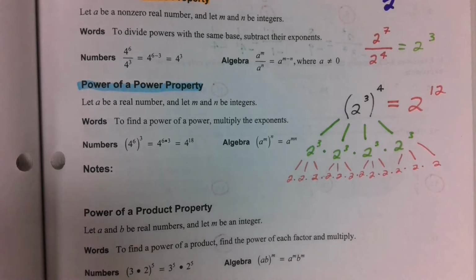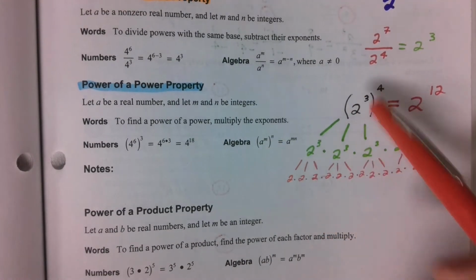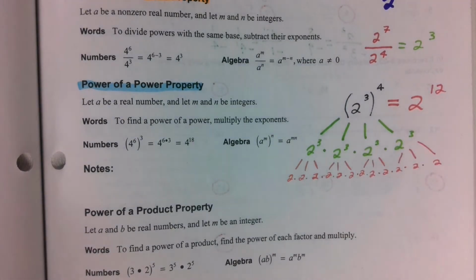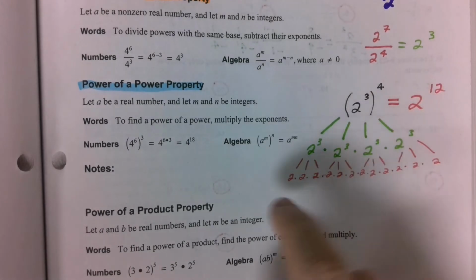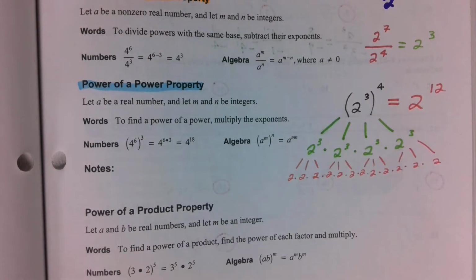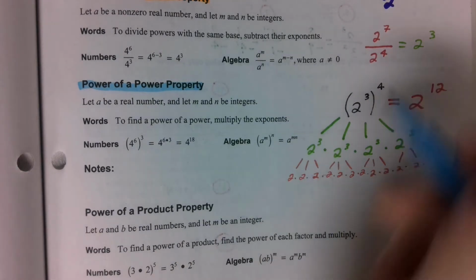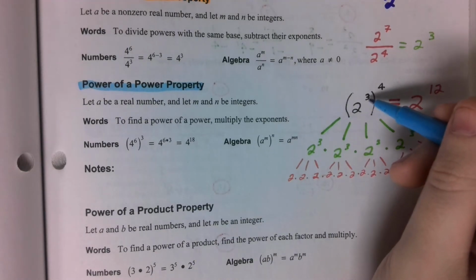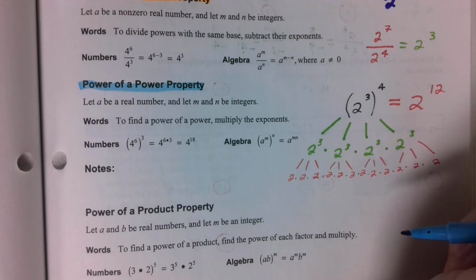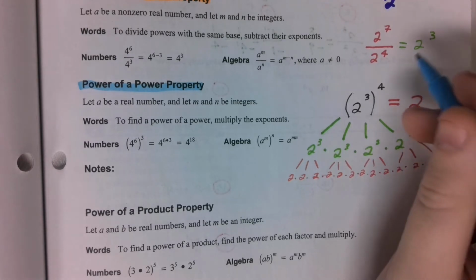How do we figure that out? Surely we don't want to have to make this tree diagram every single time. That's very tedious, especially with higher powers. Imagine doing 2 to the 30th to the 40th. It would take you a year. Instead, let's try to figure out what the rule is. How do numbers 3 and 4 interact to get 12? If you guess that they multiply, you are correct.